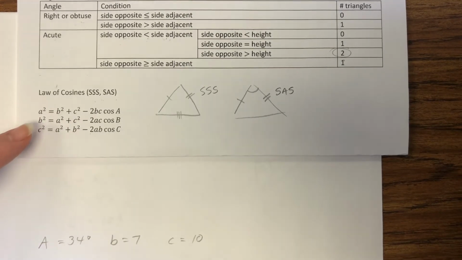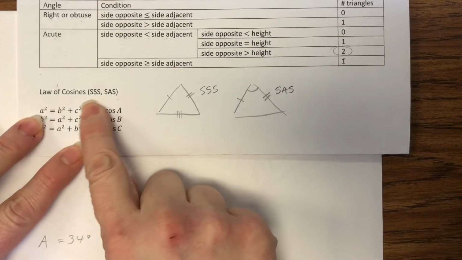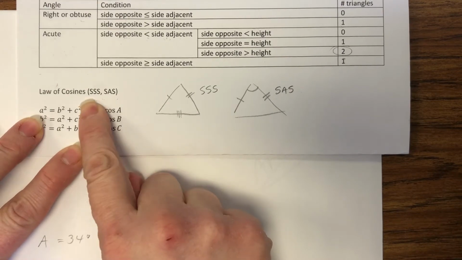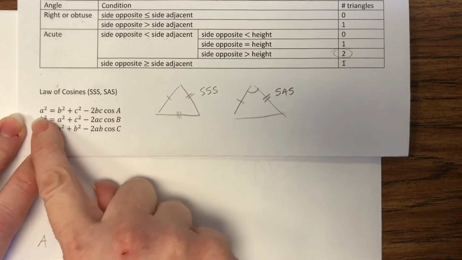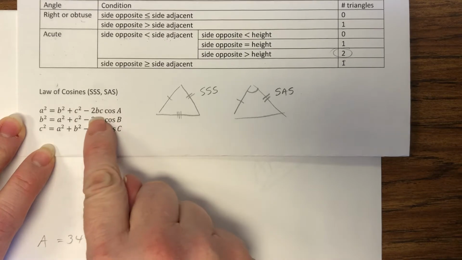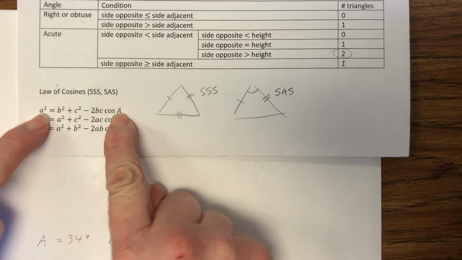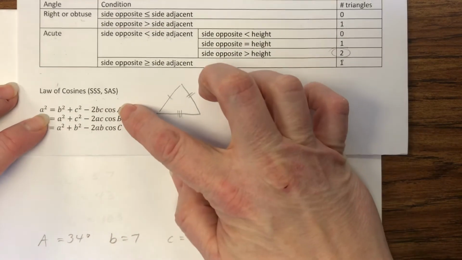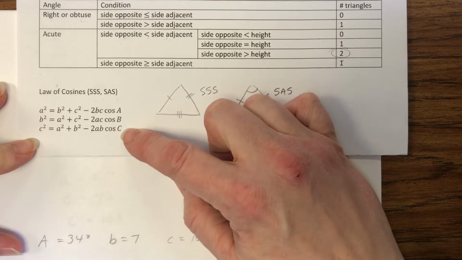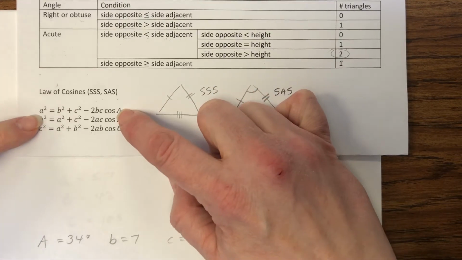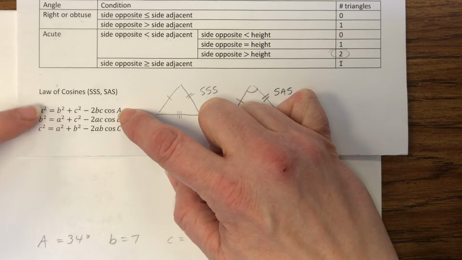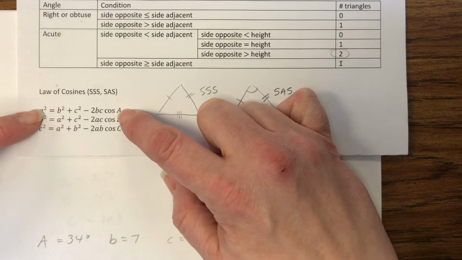All right, now for law of cosines. These situations: side, side, side, and side, angle, side. So law of cosines, A, B, and C are your sides, and then A is the angle opposite this one. So they give you 3 different formulas, but it's the same thing. This is that pair, the side opposite this angle, and then B and C are your other 2 sides.